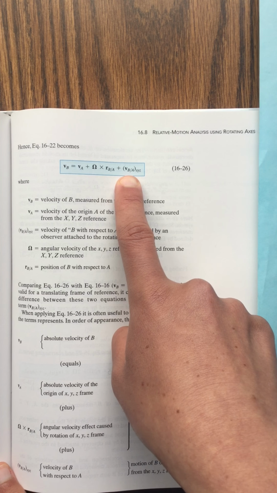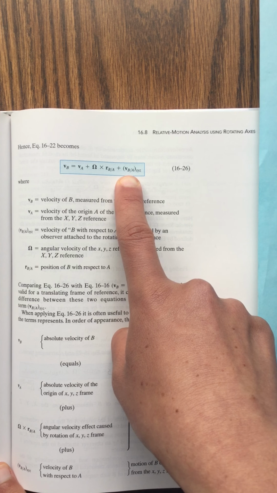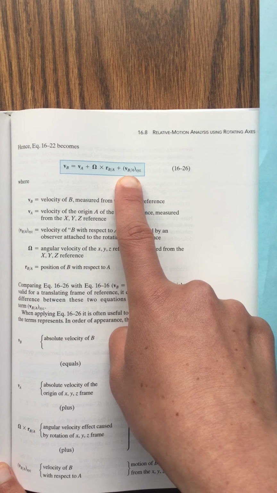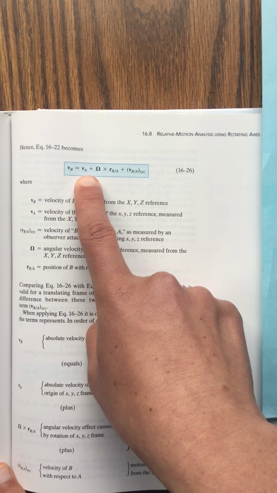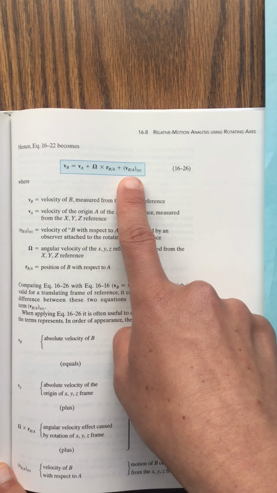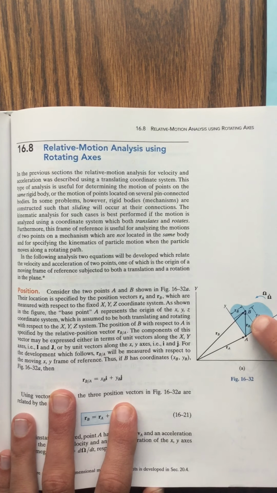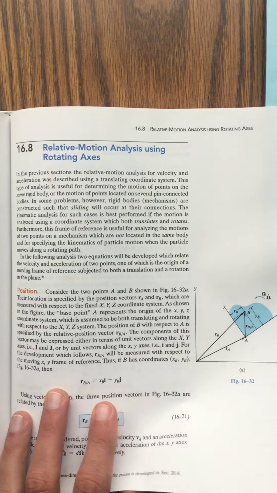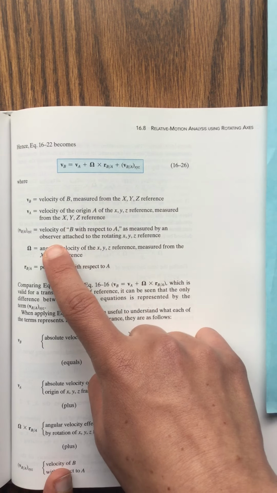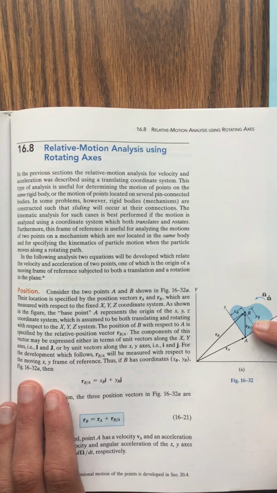Now, if someone was standing on the ground, looking at what was going on, they would say B is moving because the whole merry-go-round is moving. But you, as an observer on the merry-go-round, would say this velocity is 0. This velocity is not 0 if B starts walking around on the merry-go-round. So then you have a relative velocity here, but this is measured by an observer on the rotating reference frame. So this is how B is moving relative to the merry-go-round.